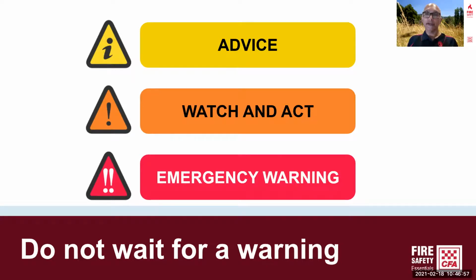Next in this triage, we have watch and act. This is indicating that an emergency is developing in the locality near to you, and you need to take action now to protect yourself and others. This is the point where you put into place your action plan, your fire plan. You may even do it at the advice stage, just to be out of harm's way, and that would be great.